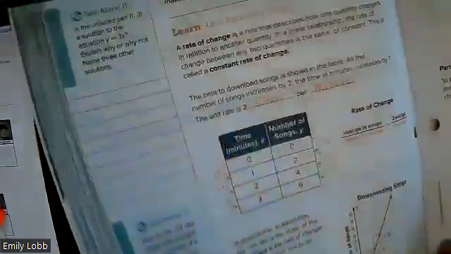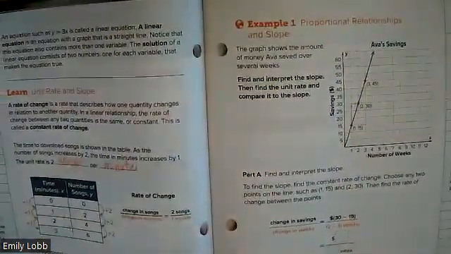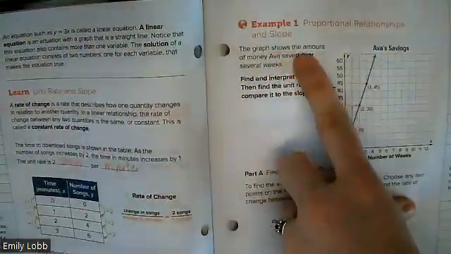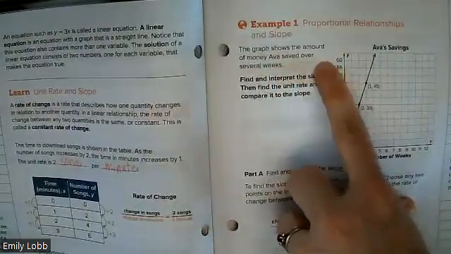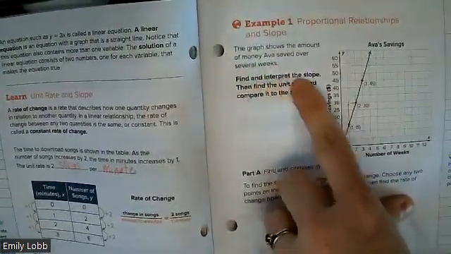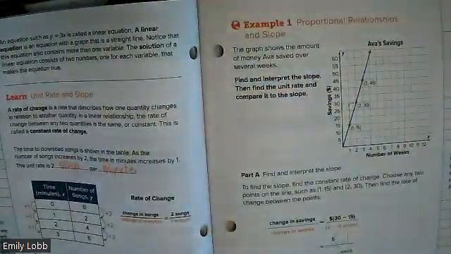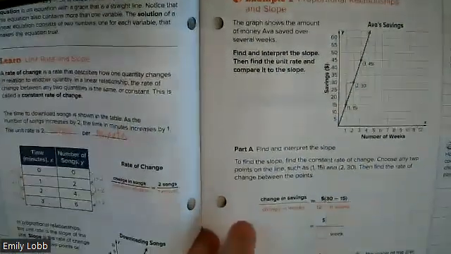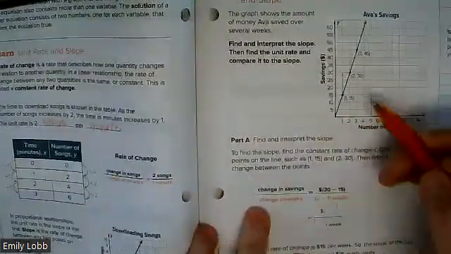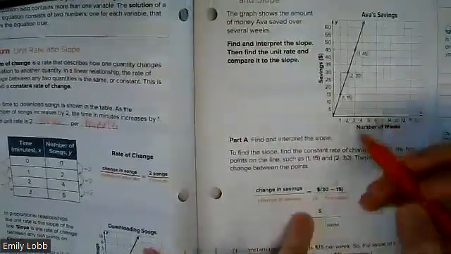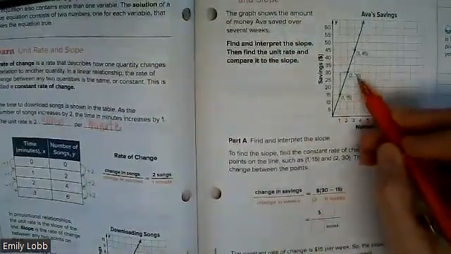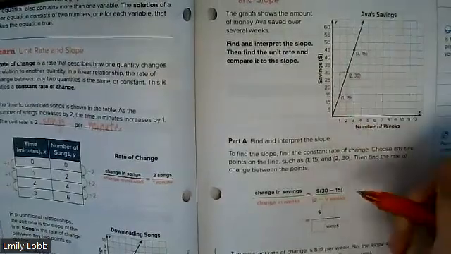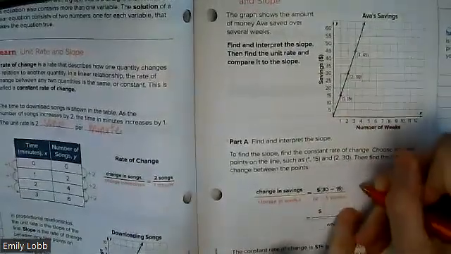All right, so here's our first example. Hopefully these will be easy peasy. The graph shows the amount of money Ava saved over several weeks. Find and interpret the slope, then find the unit rate and compare it to the slope. So here they're kind of showing us our slope. They took the y changes, the second minus the first, so 30 minus 15, right?